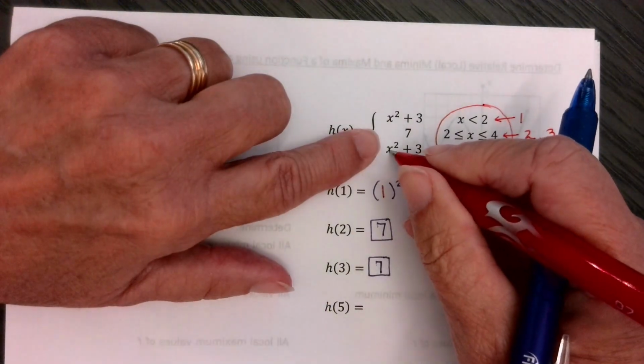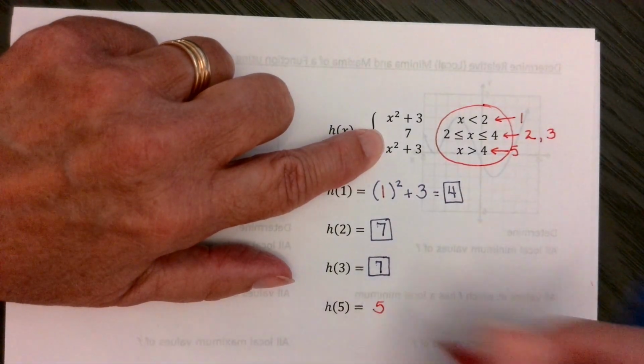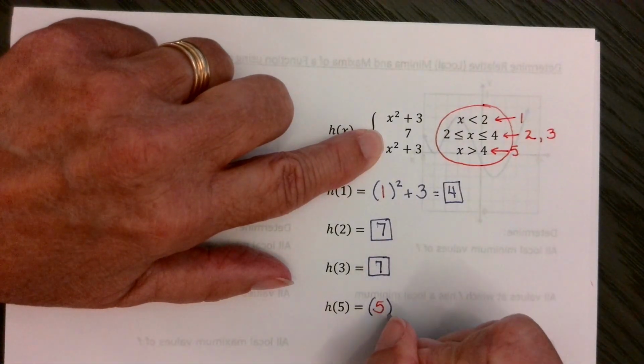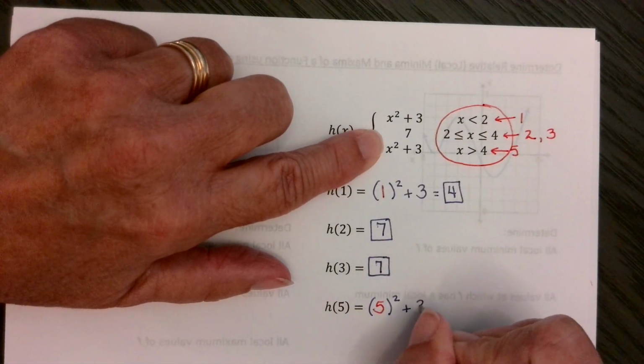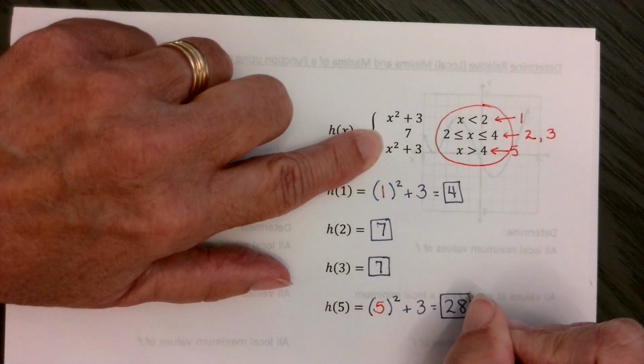So I'm going to take this x squared, I'm going to take this x out, and I'm going to replace it with 5. So I'm going to have 5 squared is 25, plus 3 gives me 28. And that's how you handle piecewise functions.